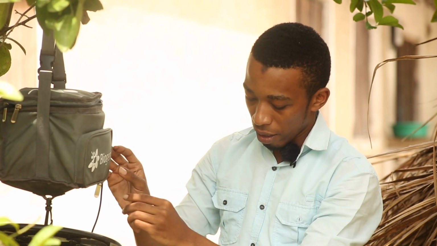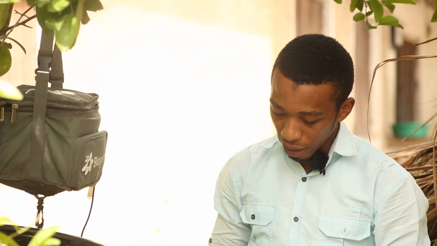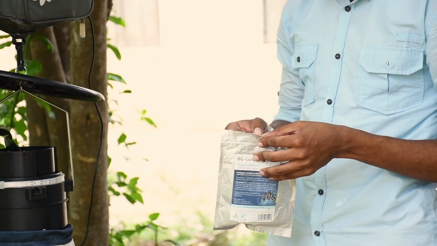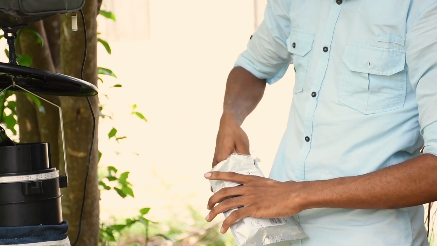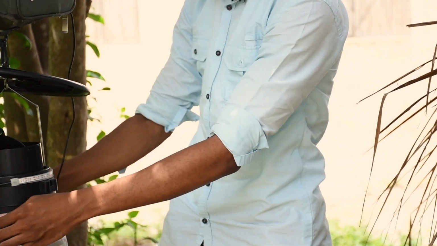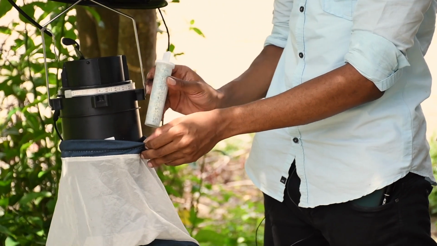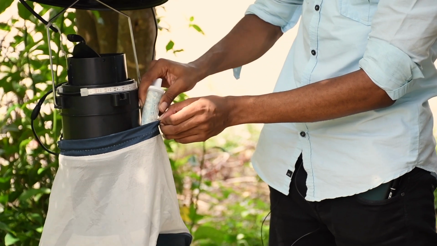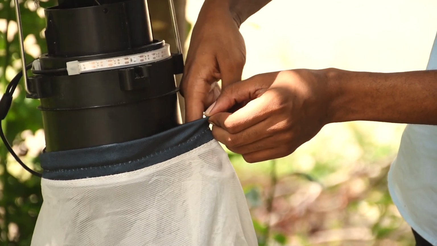And we have the BG lure right here, which is a mosquito attractant used to trap this specific mosquito species. So we place the BG lure inside the net. The BG lure has unique characteristics that allow it to imitate the scent of a human body.